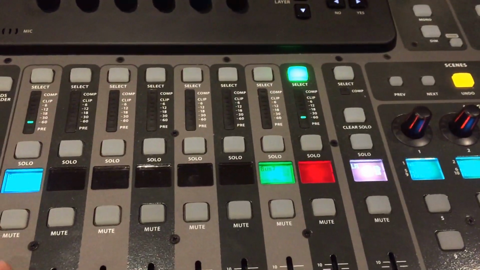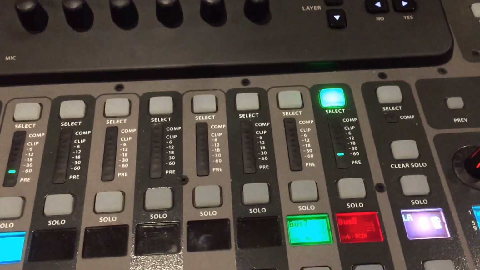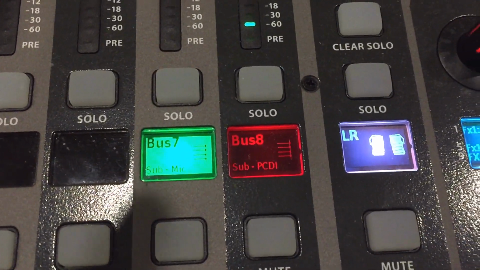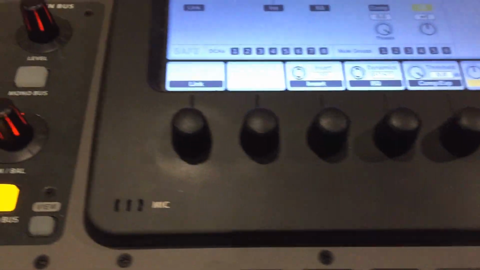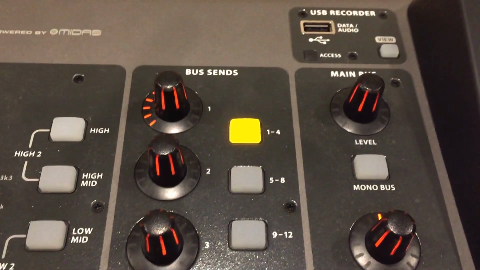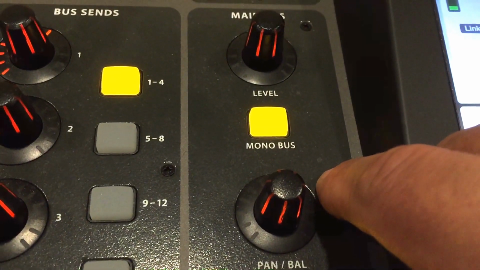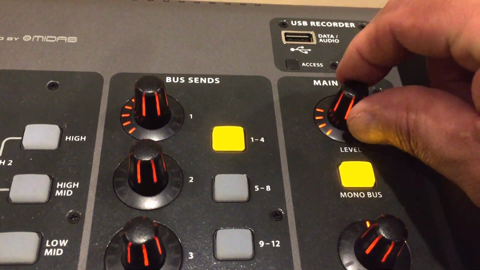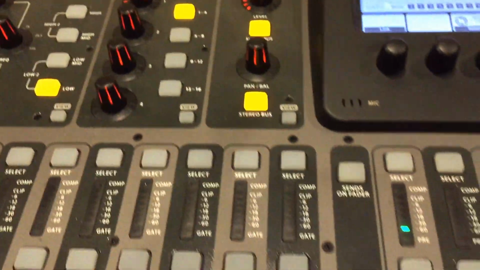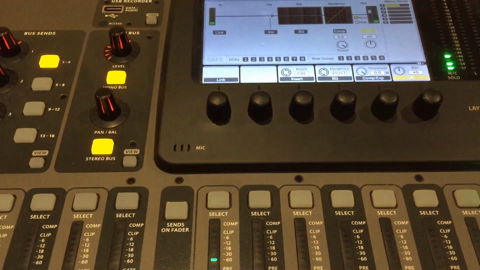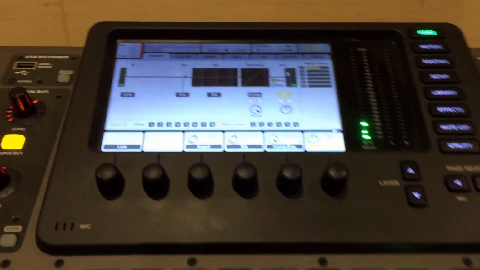First, you would go into the subgroup. I'm going to assign a subgroup, and for this particular demonstration we're using the iPad, so I'm using the iPad. You select that subgroup, and off the main bus section of the console, you would engage what they call mono, and then bring the gain up on that.